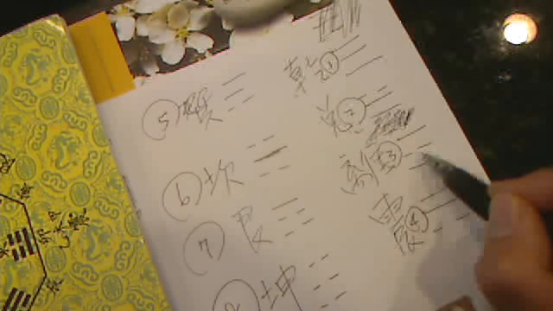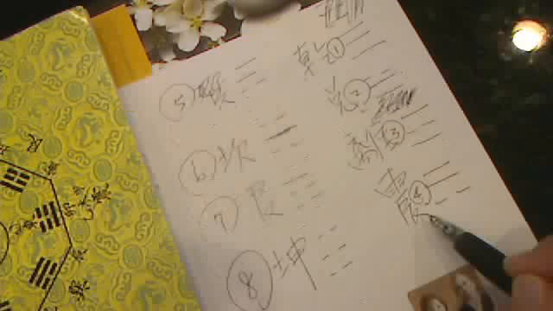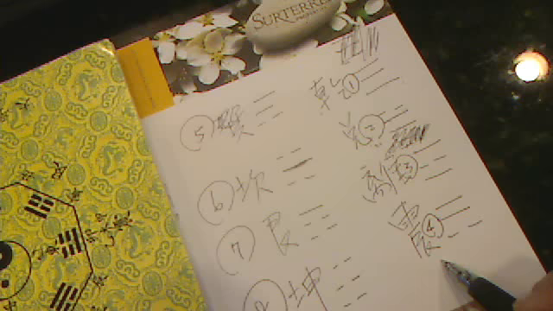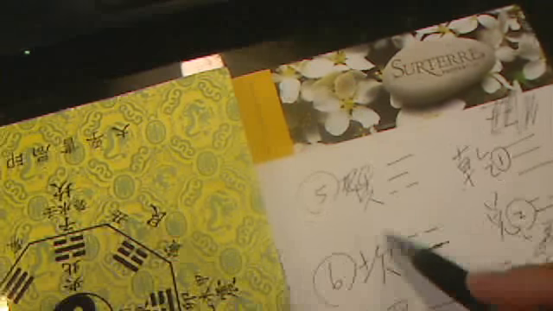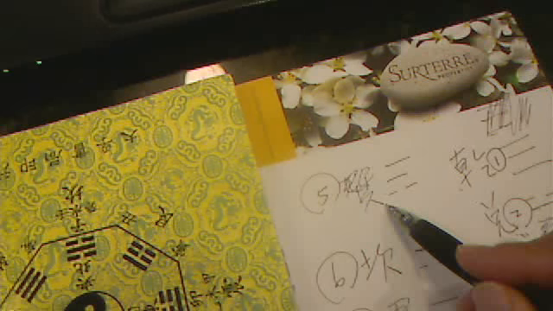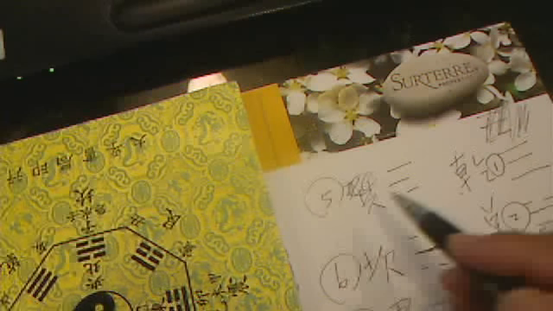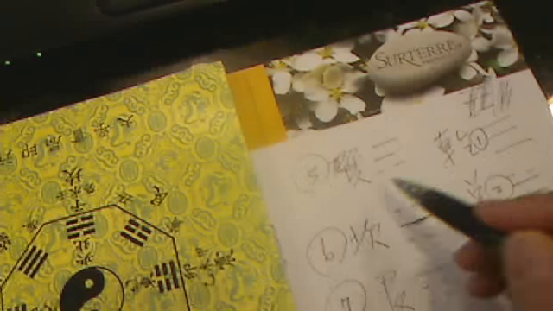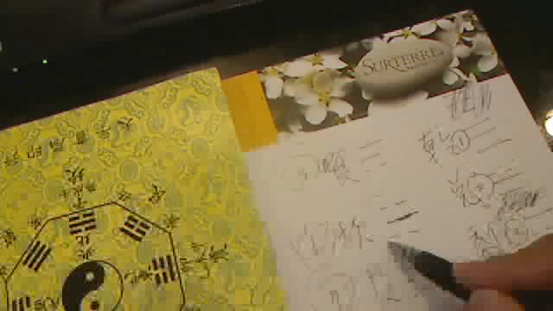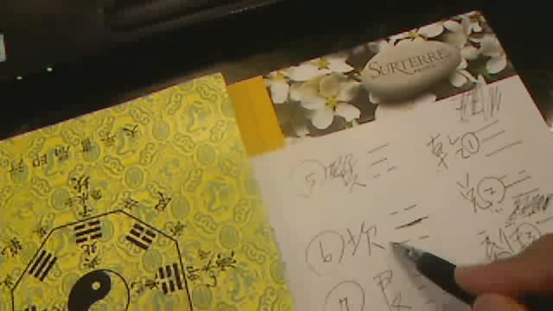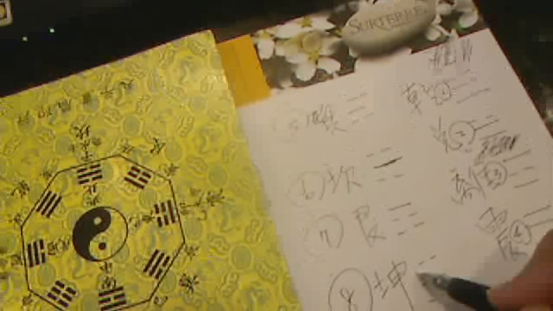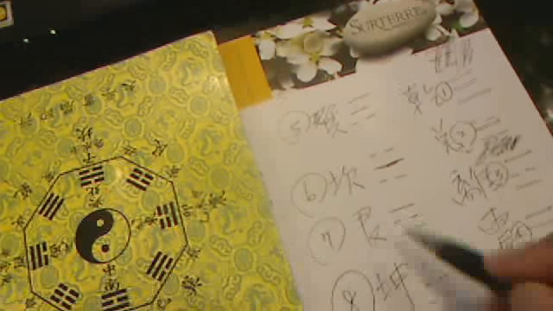Okay, li is fire, number 3. Zhen, thunder, is wood, number 4. Xun is wood, is wind, number 5, belonging to wood. Kan is north and also water, belonging to north. Kun is yin, earth.